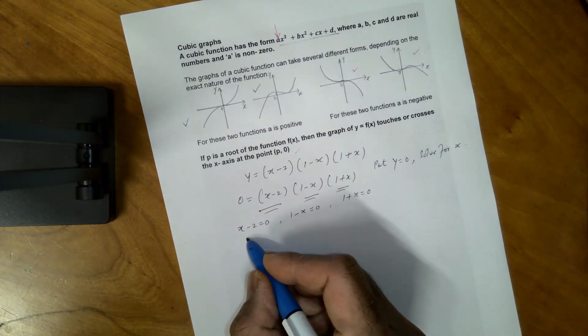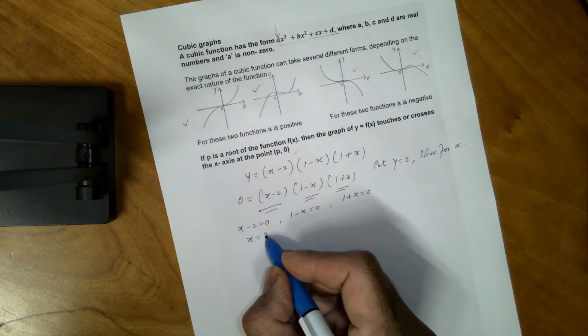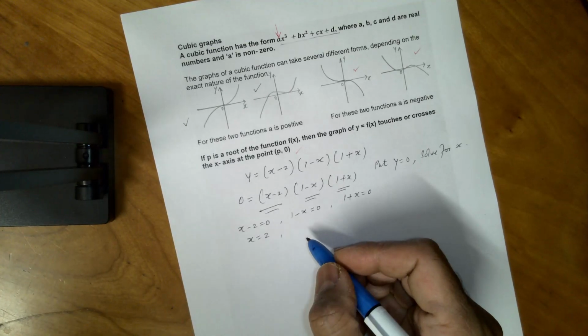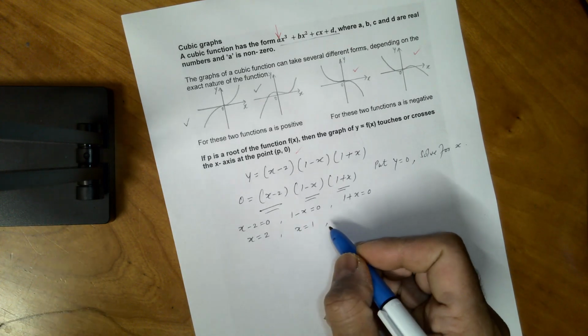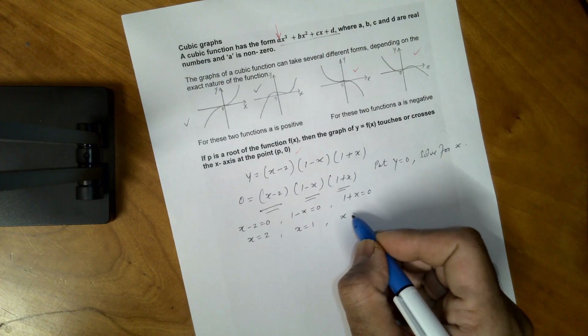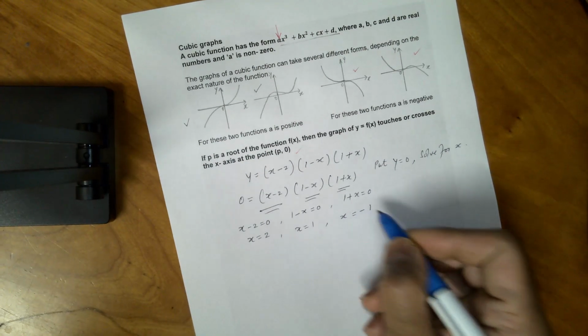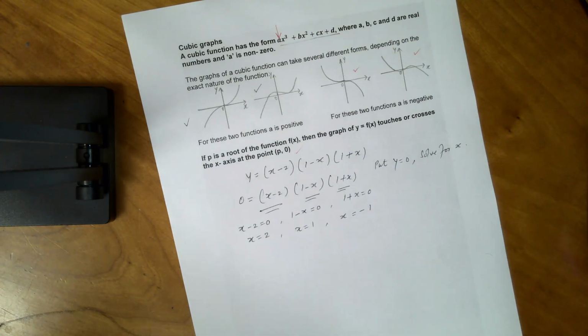So what we'll get here: x equals 2 here, then x equals 1 here, and you got x equals minus 1.